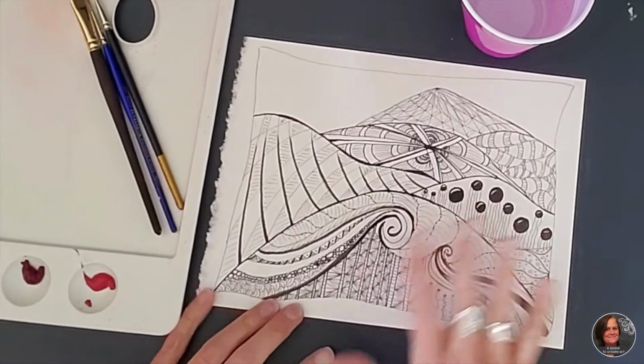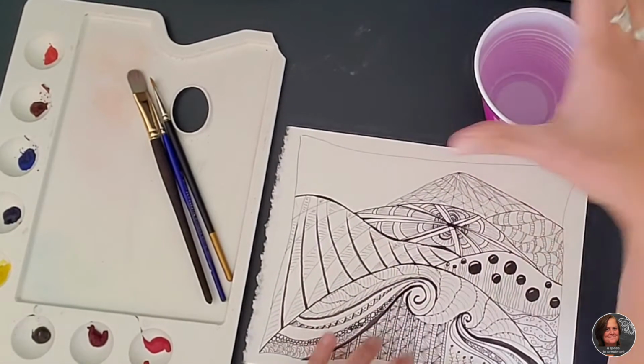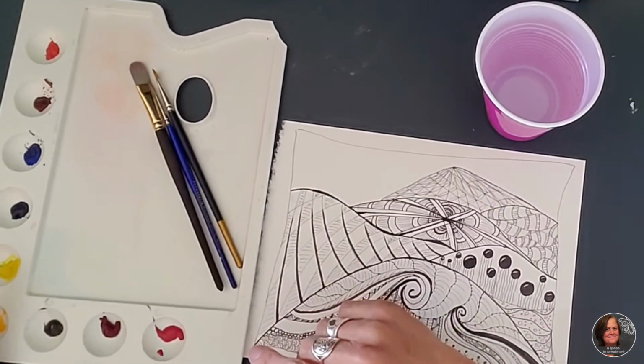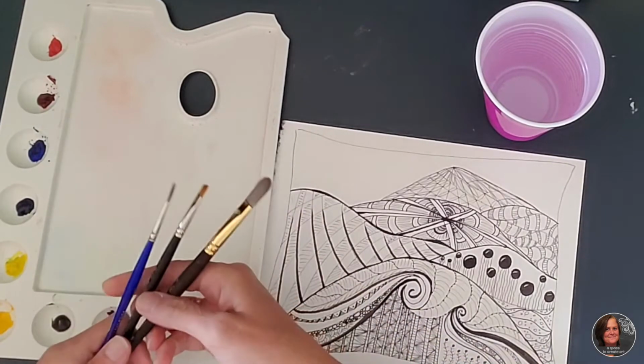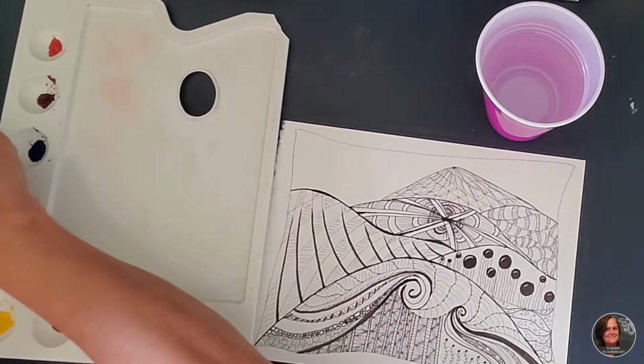Okay, so we have our doodle landscape done, and now we're going to add color, which is the most fun part. And you should have your watercolor palette already set up from previous lessons. I just have a variety of different brushes. Just kind of depends on what you're most comfortable with.